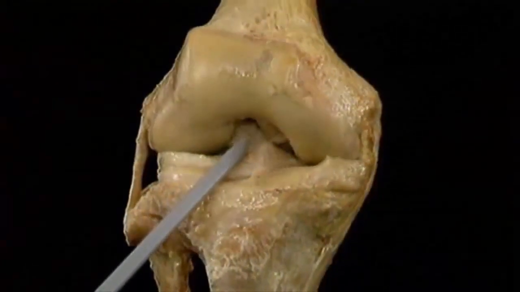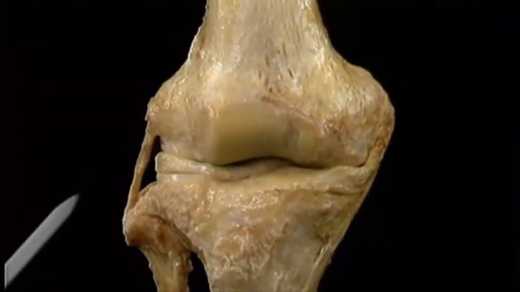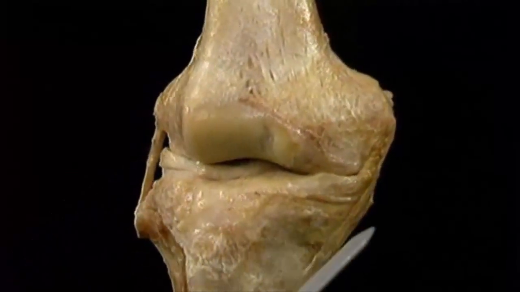Now let's look at the two pairs of ligaments which hold the bones together at the knee joint, the two cruciate ligaments on the inside and the two collateral ligaments on the outside. We'll look at the cruciate ligaments first. They're the important structures which prevent forward and backward movement of the femur on the tibia. Their name comes from the fact that they form a cross, like this.